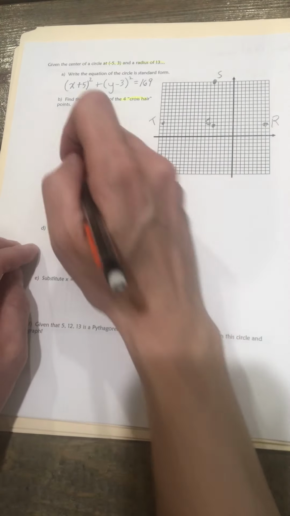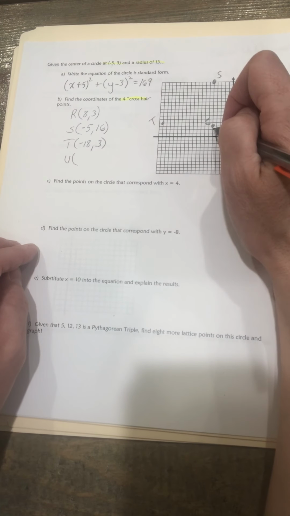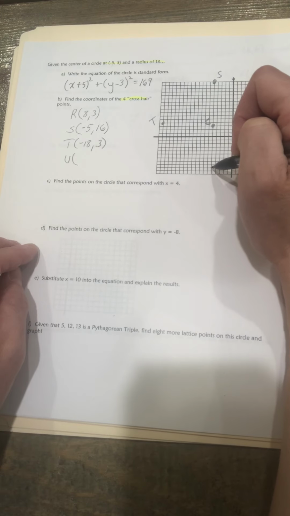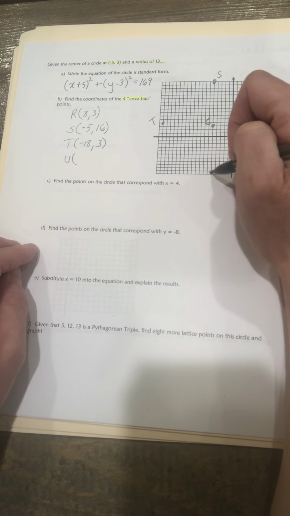Now my last one I'm going to do is U. I'm going down 13, and I have U there.